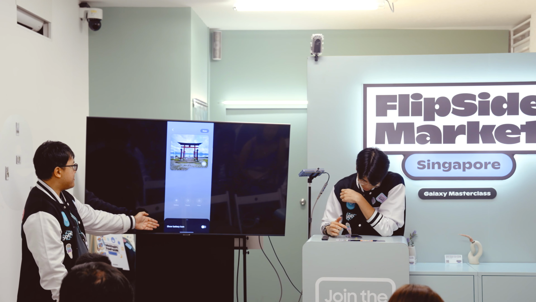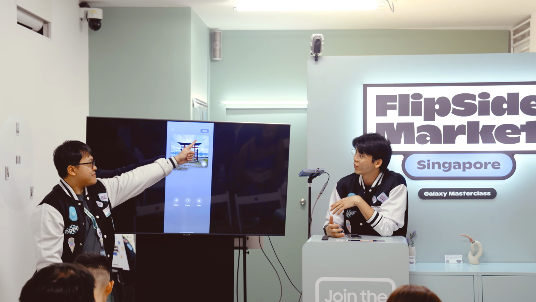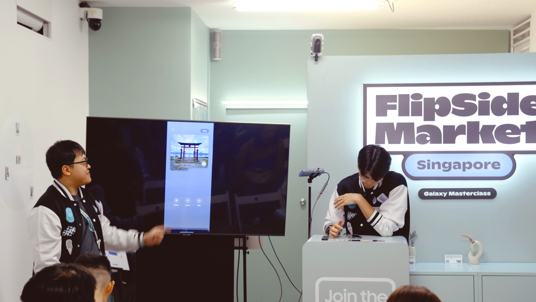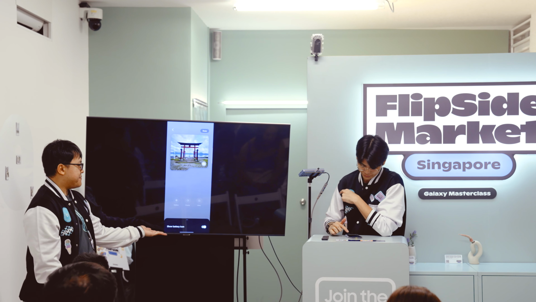I want to add the battery icon so I can know how much battery I have left. You can tap on the top corner. You can turn show battery icon either on or off.